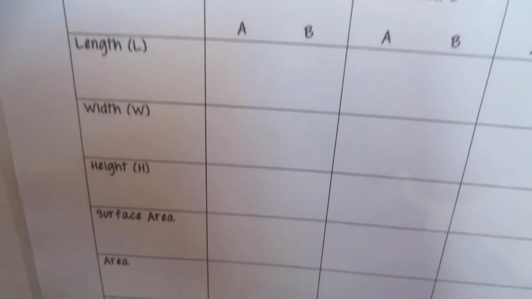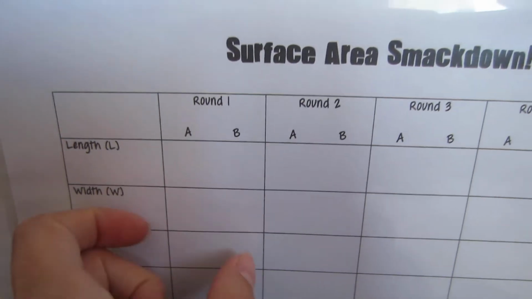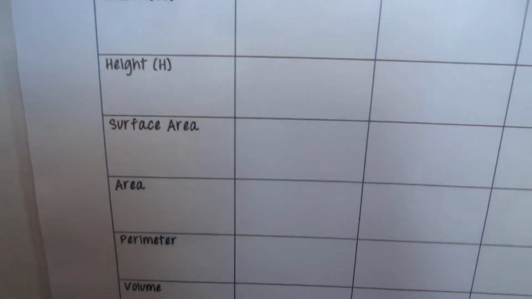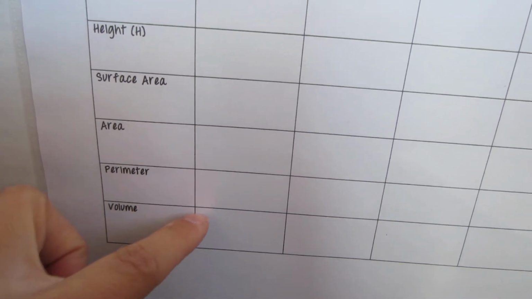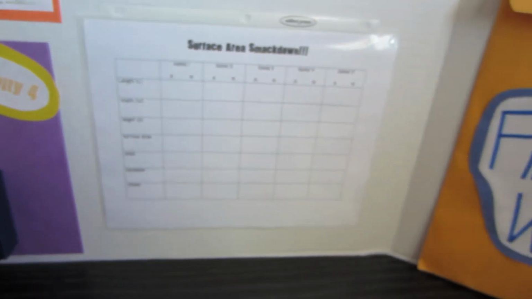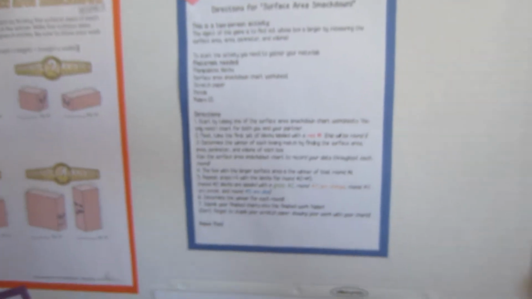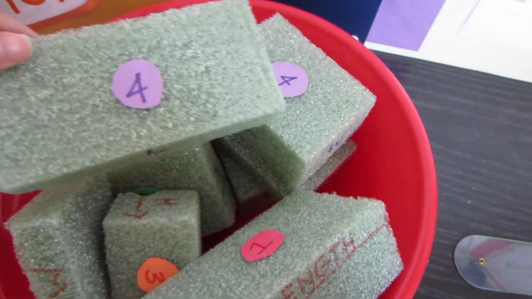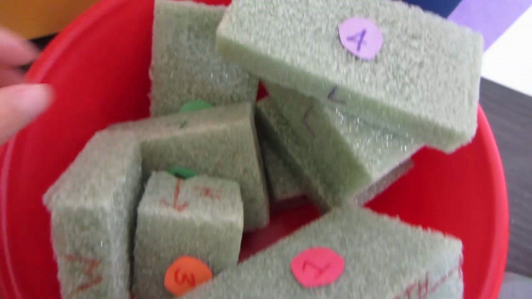So student A here, student B here, and this is for round 1. They're going to find the length, the width, the height of each object, the surface area, the area, perimeter, and volume. And the student whose surface area, perimeter, volumes are larger, that student wins that round. So I think it's a fun game because it's a competition and all students love competition. So here are my manipulative blocks. Round 4, round 3, round 2, round 1 is down at the bottom. There are 5 rounds to this activity.